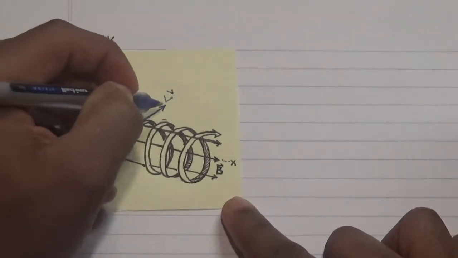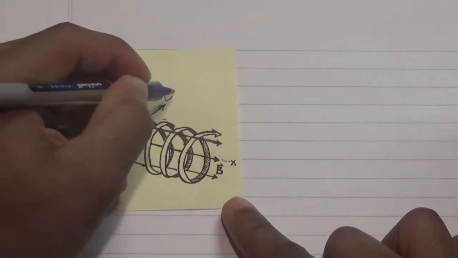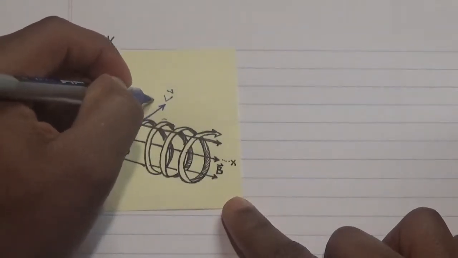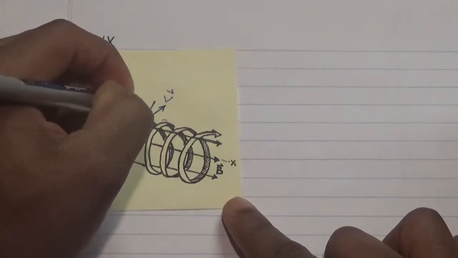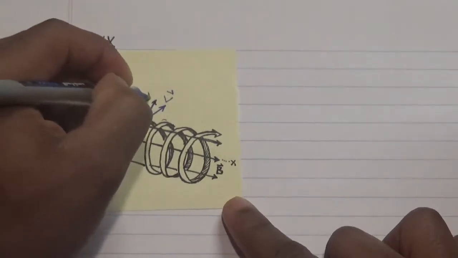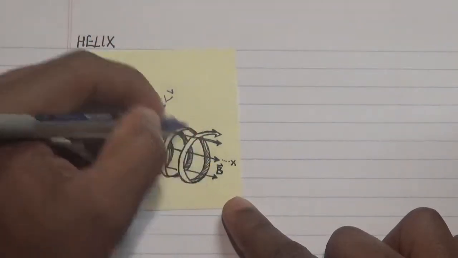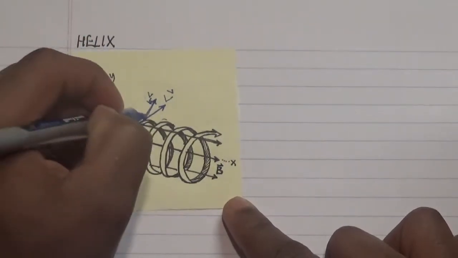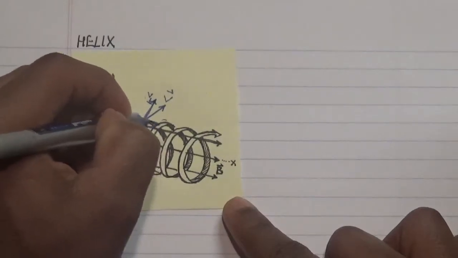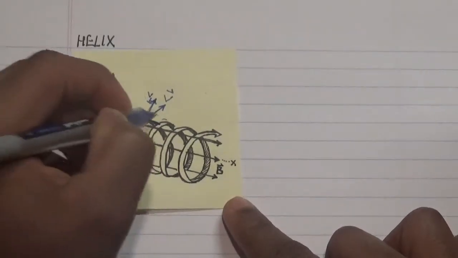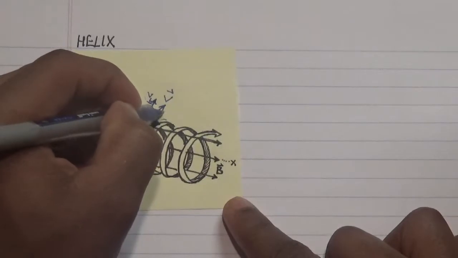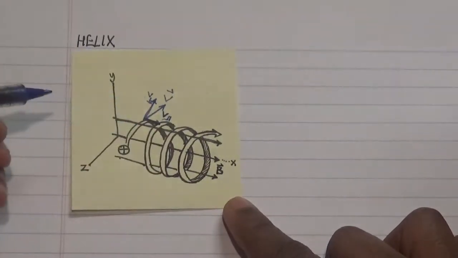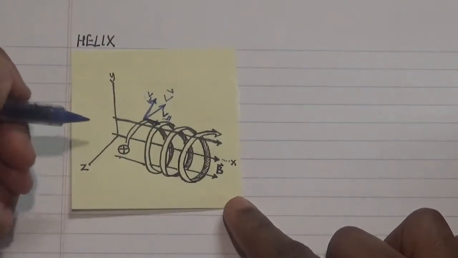Now, take note that the velocity of this charged particle has 2 components. It has one component which is perpendicular to our magnetic field, which is represented as V perpendicular here, and there's another component which is parallel to the magnetic field. I'll call that V double line over there. Now, which one is actually crucial?